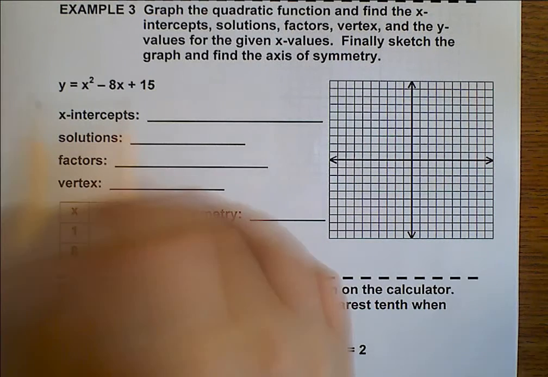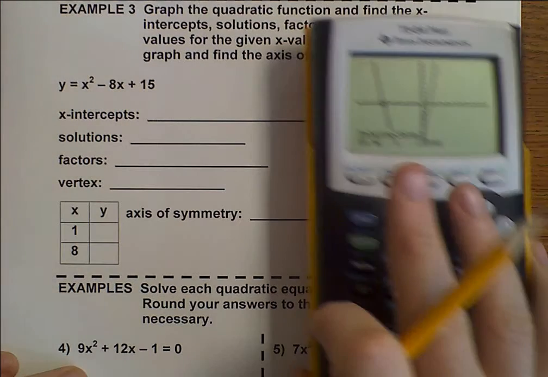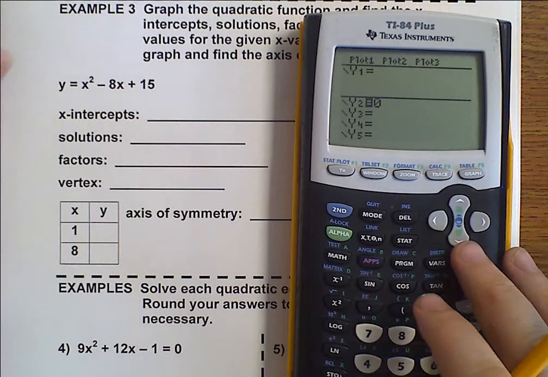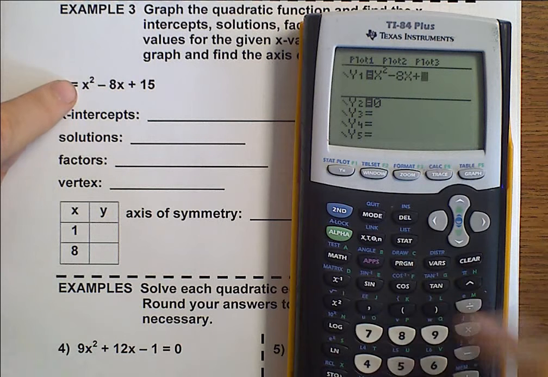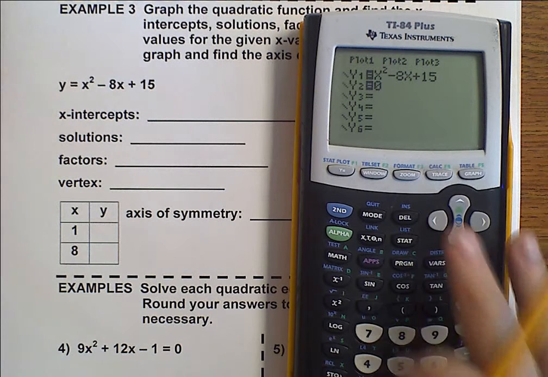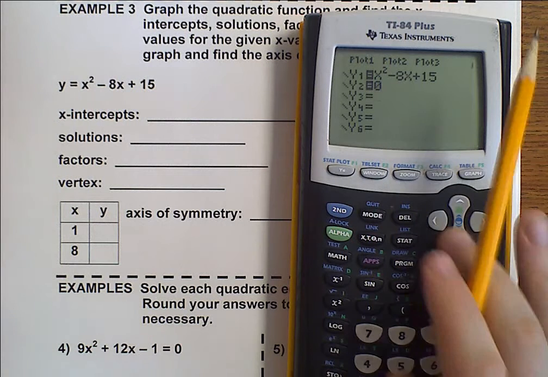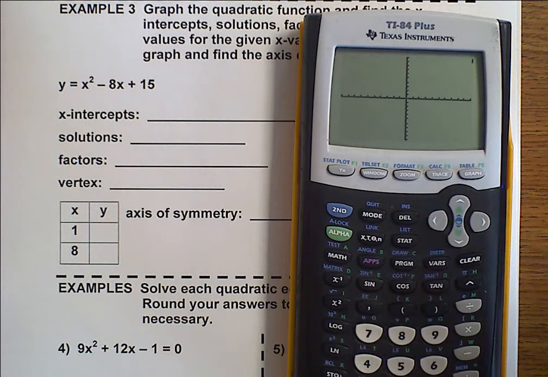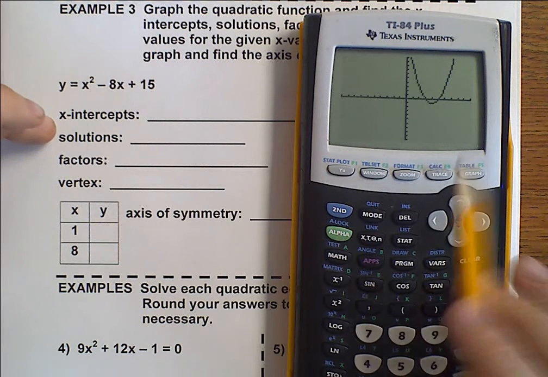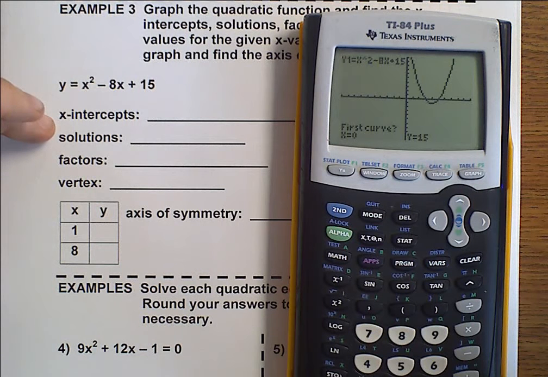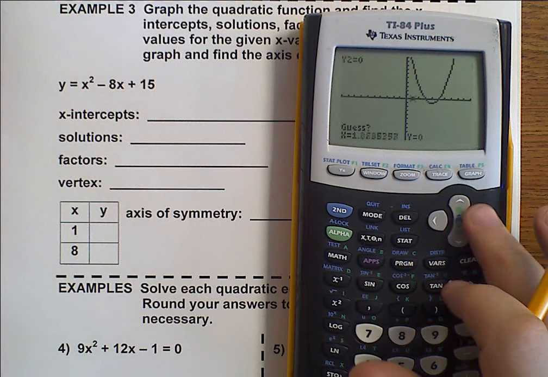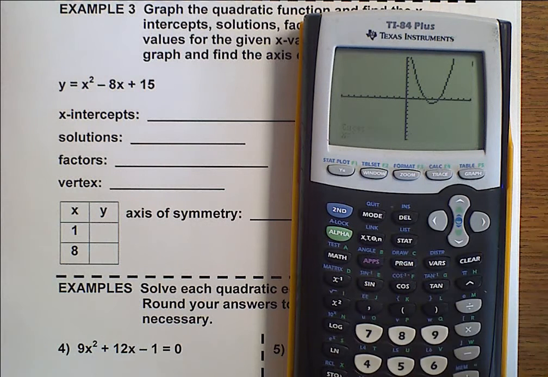Let's go ahead and put this into practice. We have this equation right here. So we're going to go to y equals, clear out y1 and put this one in here. So x squared minus 8x plus 15. We're going to leave y2 as 0. We go to our graph where we see that it's graphed. To find our x-intercepts, we do second, trace, intersect, first curve, second curve. We scroll over to one of our points. We hit enter, so it is 3, 0.